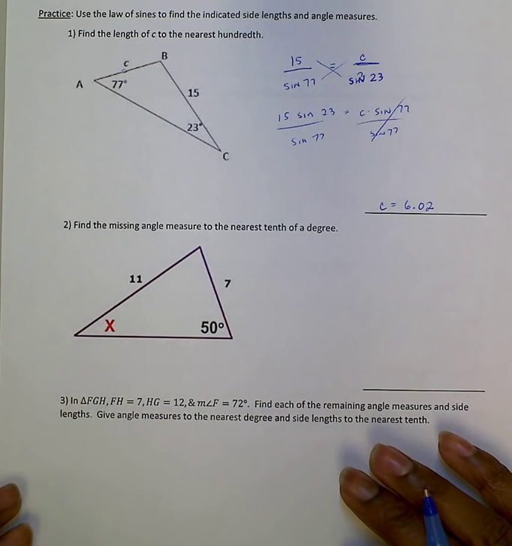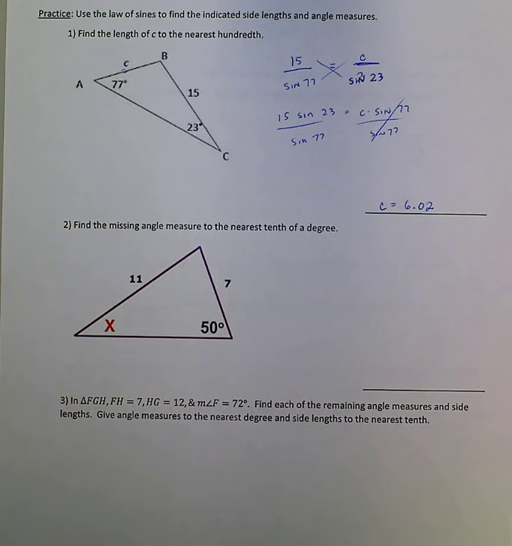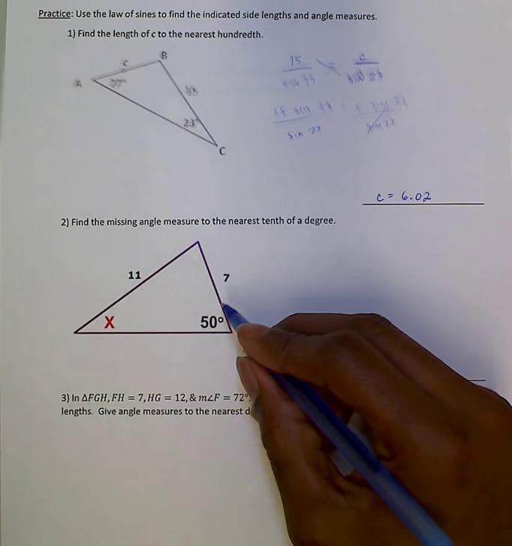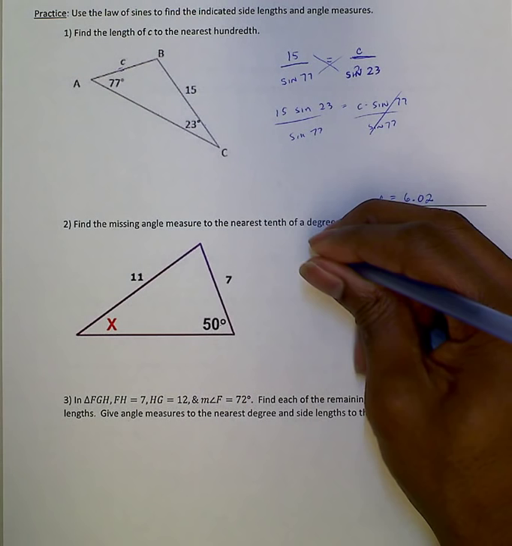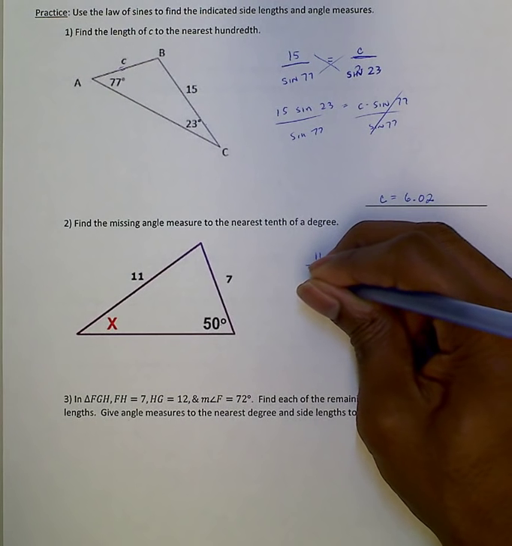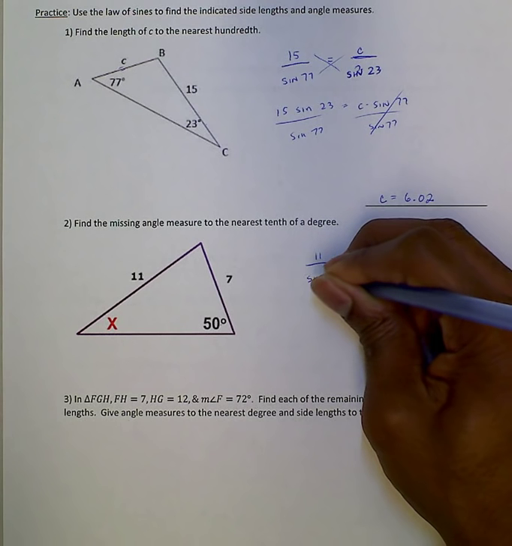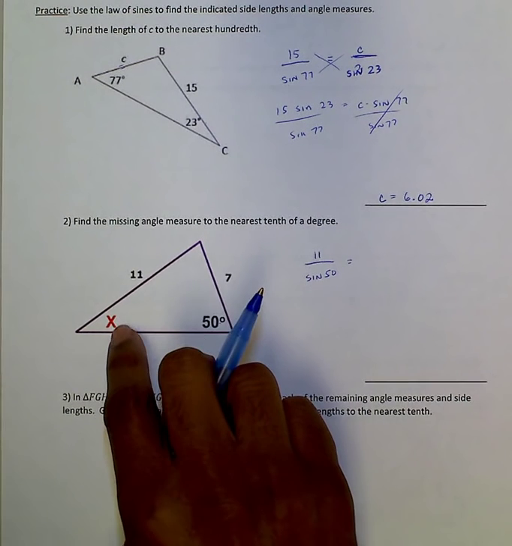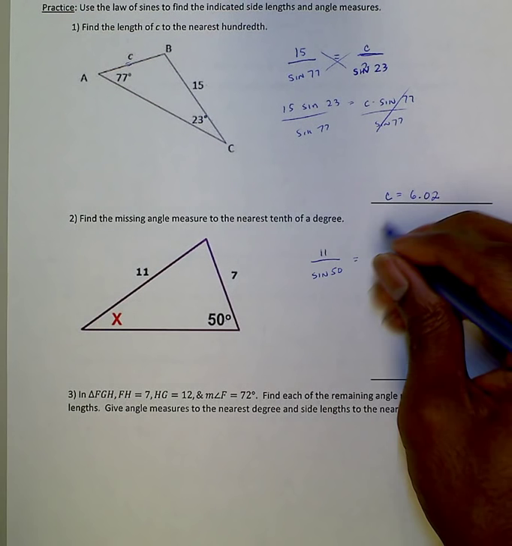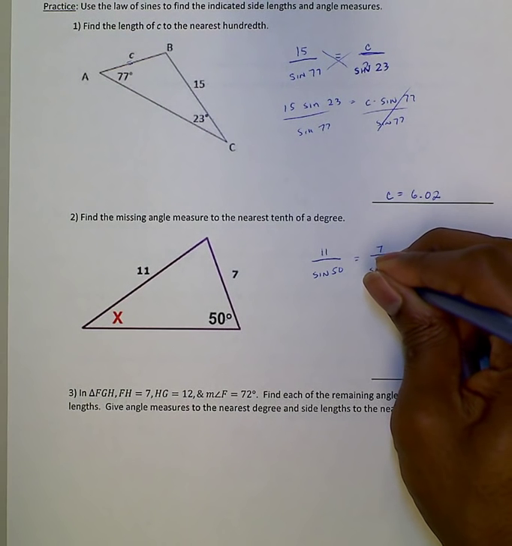Number 2, let's try kind of the same type of problem. Here we have the angle 50 and side 11, so that's the completed side. I like to set that up first. Sine of 50. And then I go to what I'm trying to find. I'm trying to find this angle x. Its side is 7. So 7 over sine x.